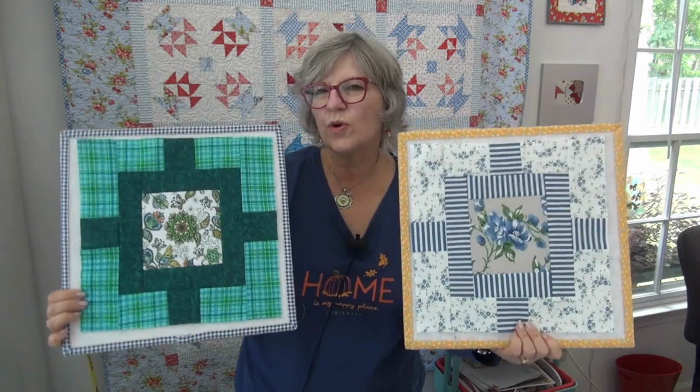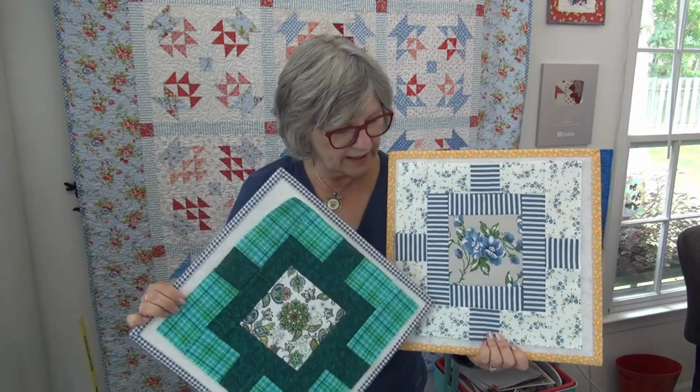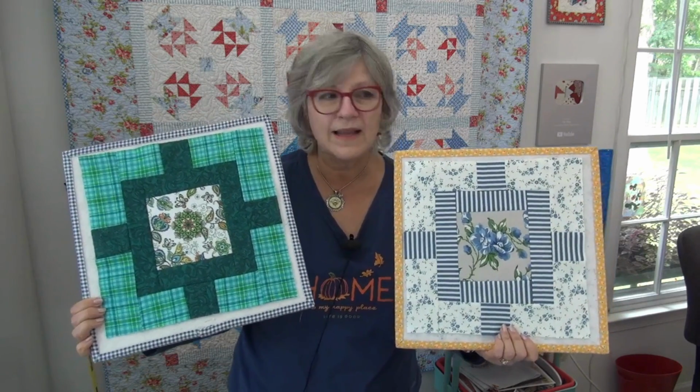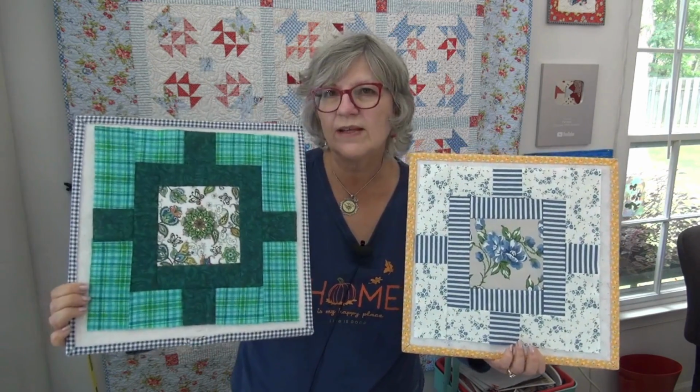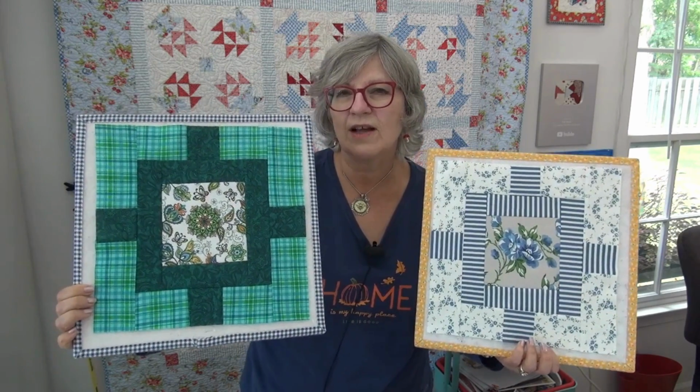So here's the two. Here's Gratitude and Grace and Shoreline. Totally different looking. I'm going to use a lot of these whites as what you would think of as the background for the block, and then they'll float them on a white on white from one of my fabric lines. And then Gratitude and Grace. Look at this, the rich colors.